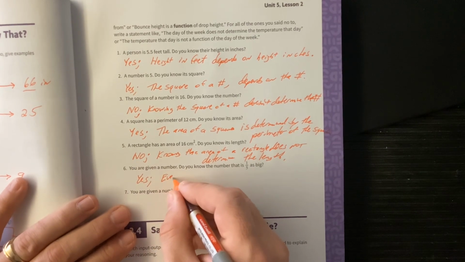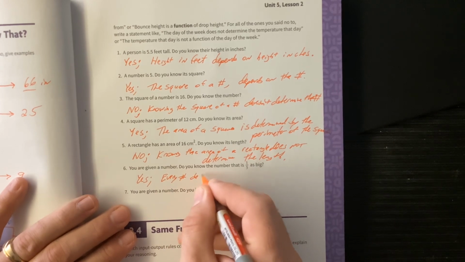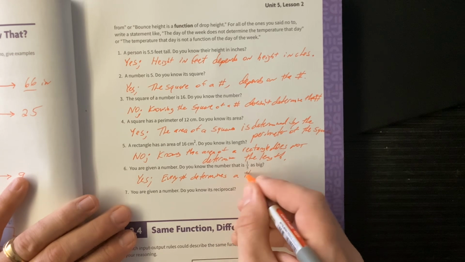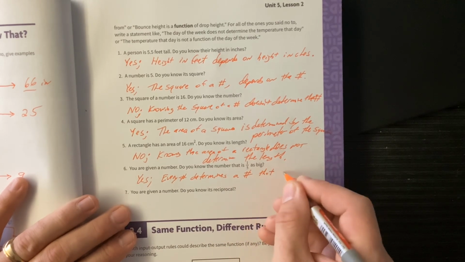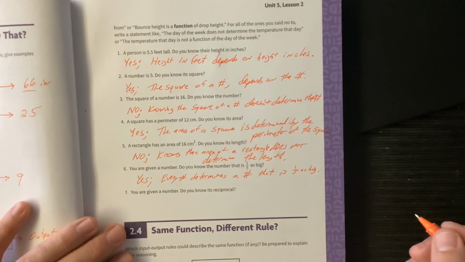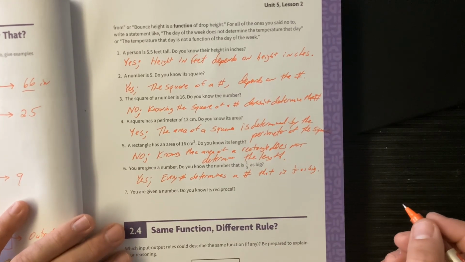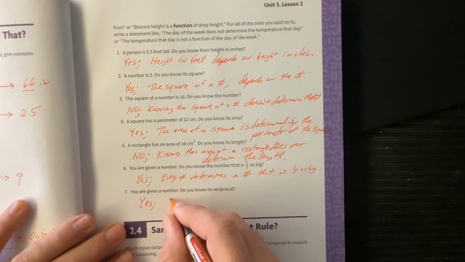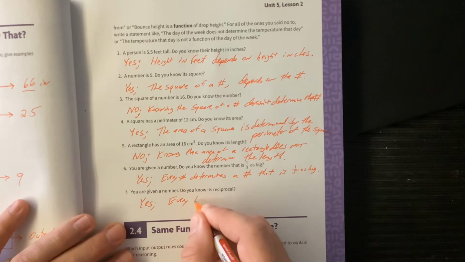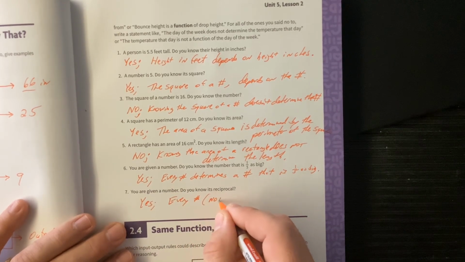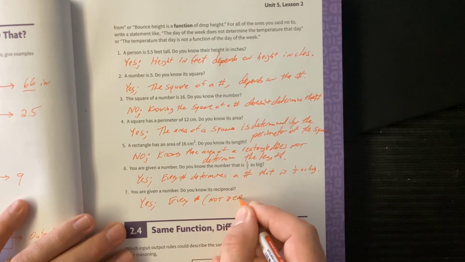Every number determines a number that is 1/5 as big. Yes. Every number. Actually, better say not 0.